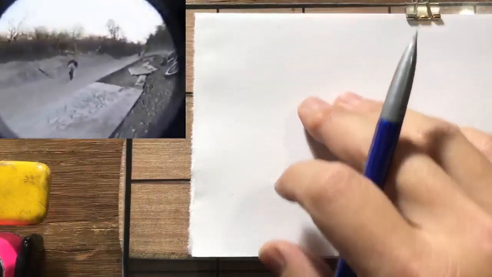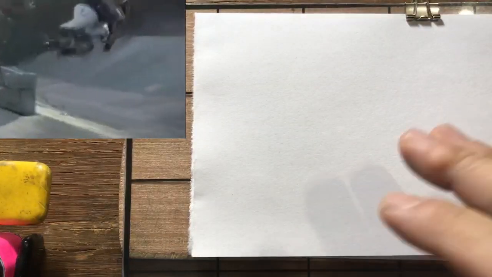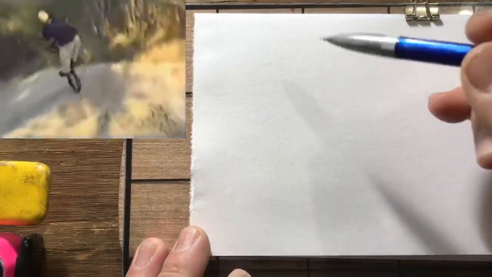Okay, let us begin. So we're going to start with our line of action, which establishes the spine of the figure. So we're going to quickly rough this in.